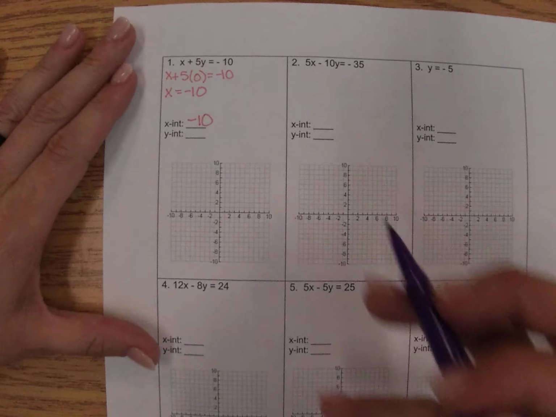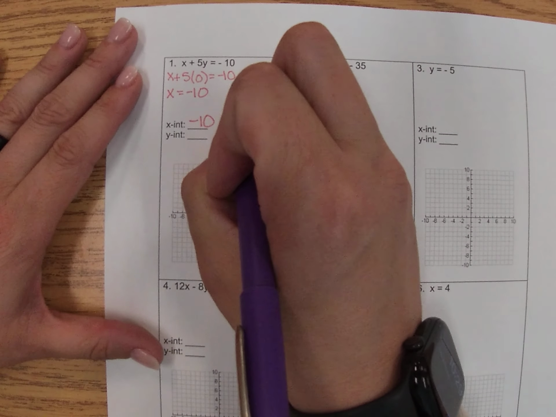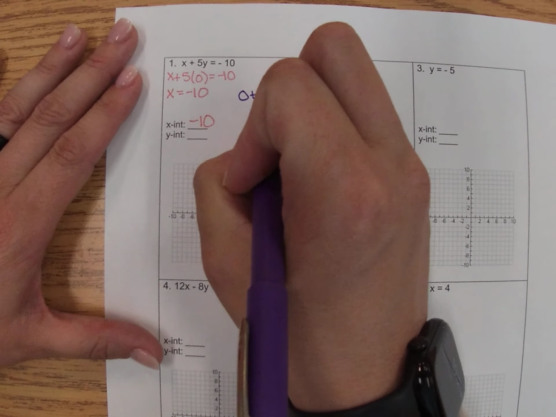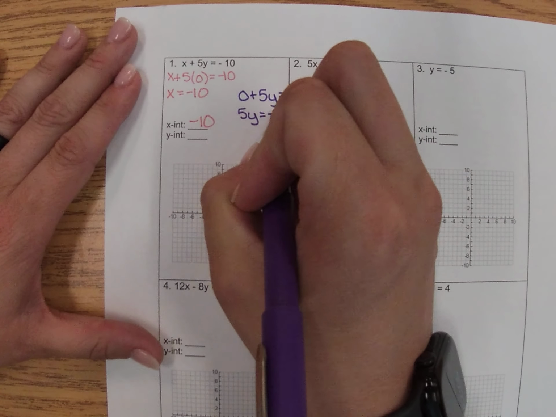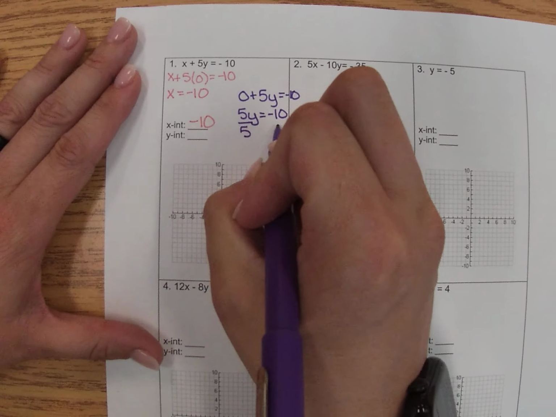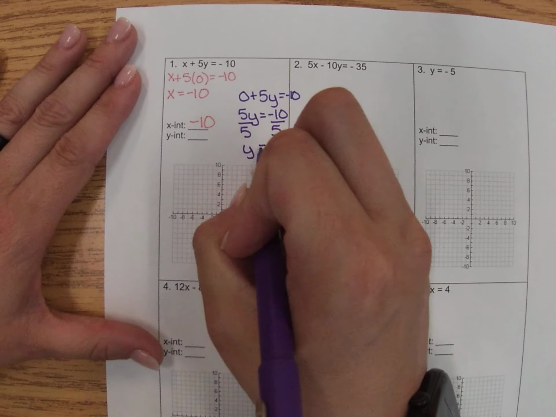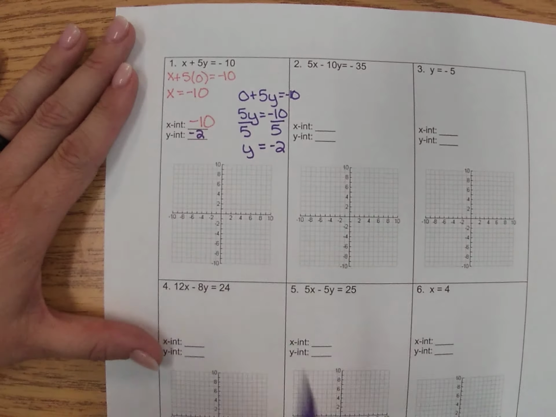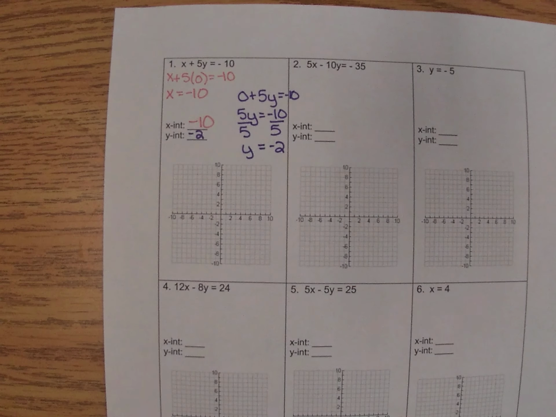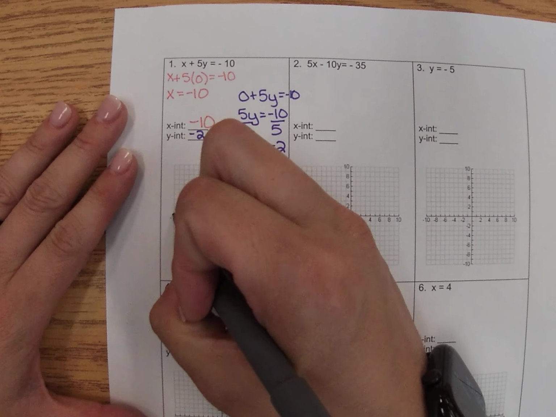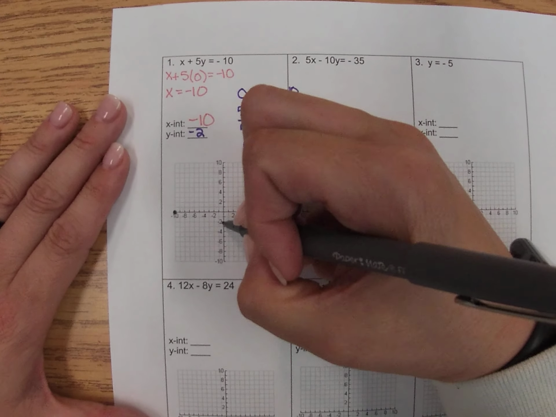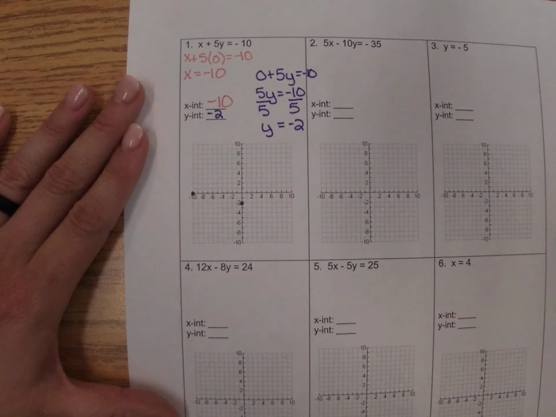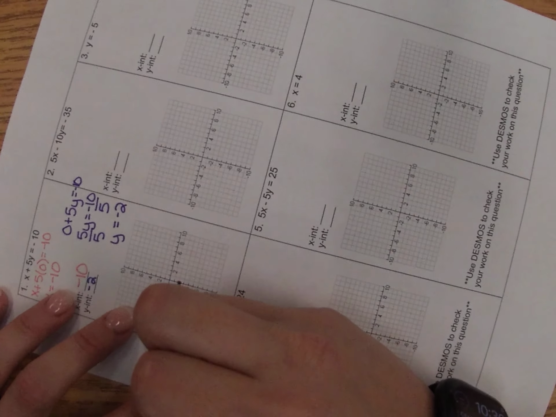To find my y-intercept, I'm going to plug in an x value of 0. So I'll say 0 plus 5 times y equals negative 10, right? My 0 just goes away. This is something I can solve. And so I'll get y equals negative 2. So again, if I want to graph this, I'm going to go on my x-axis to negative 10. There's my x-intercept. And on my y-axis to negative 2, there's my y-intercept. And then these 2 points are going to make my line.